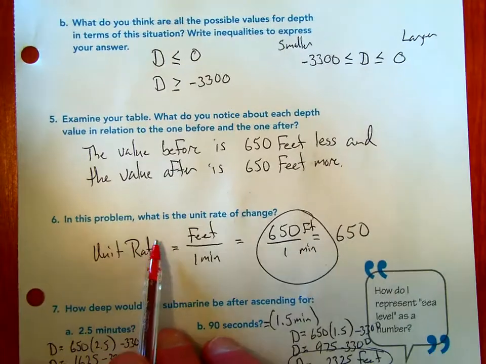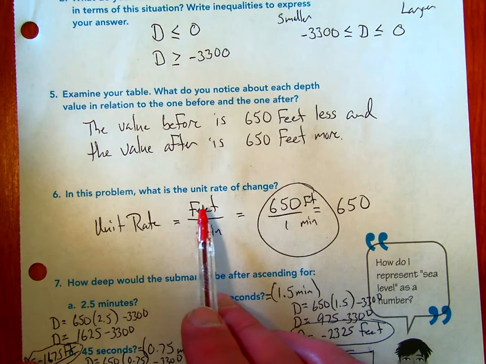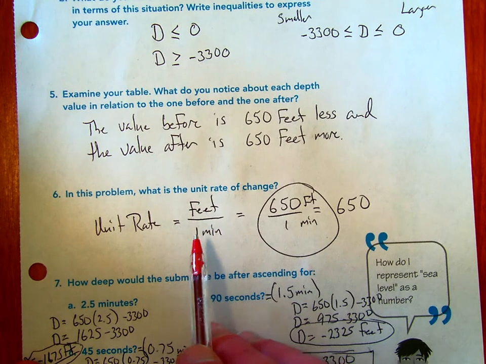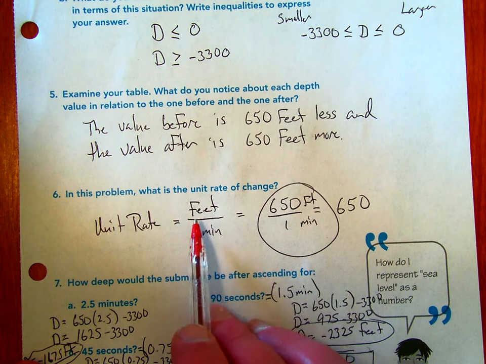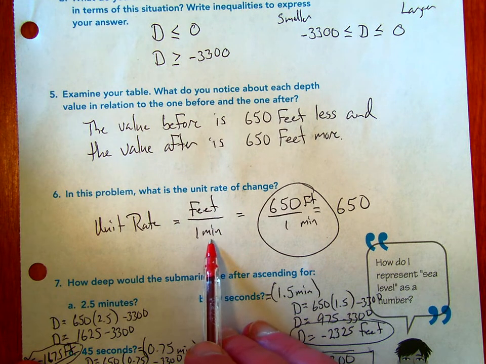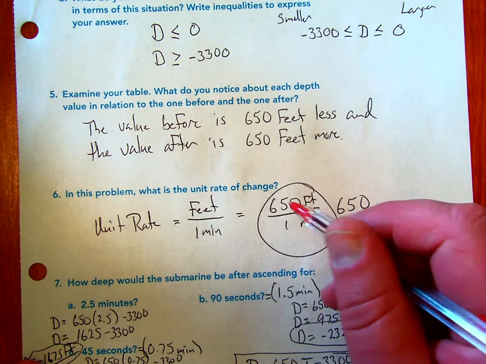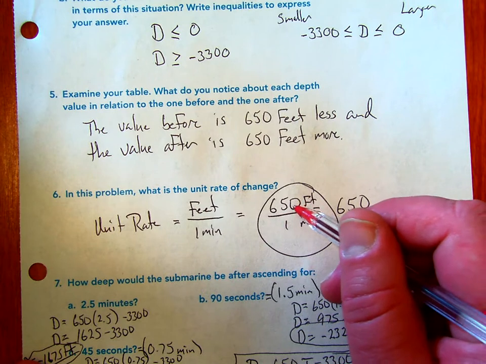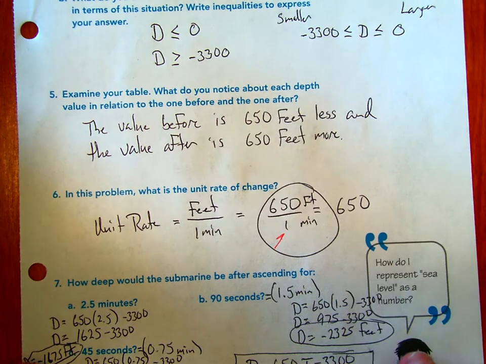In this problem, what is the unit rate of change? Again, unit rate is comparing units, and the denominator unit is per one of that unit. In this case, we're talking feet per minute. So how many feet is this thing changing in every minute? Well, it's going up. So positive 650 feet per 1 minute. And this 1 down here is what makes it a unit rate.